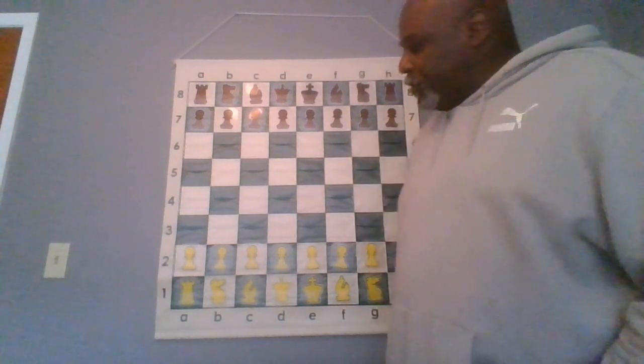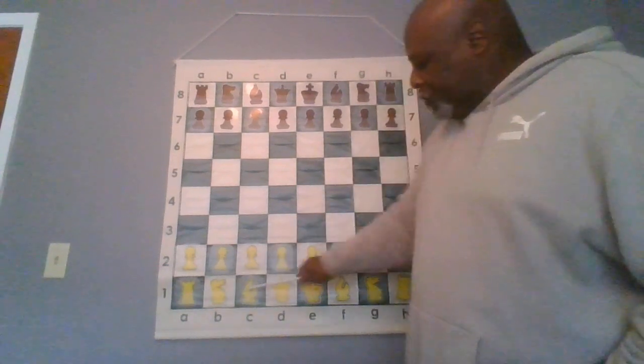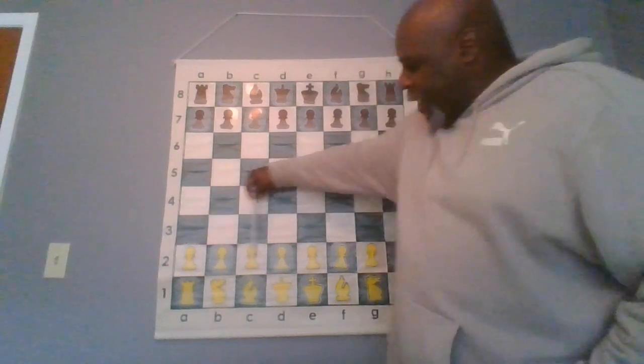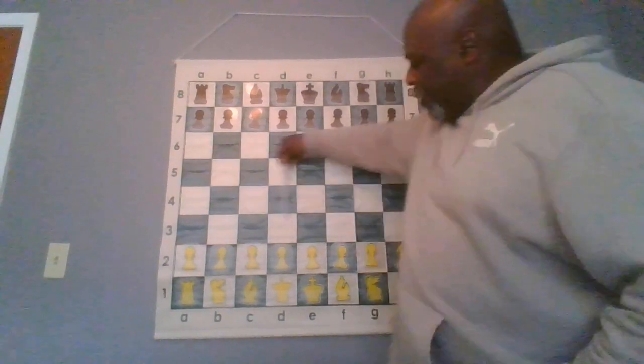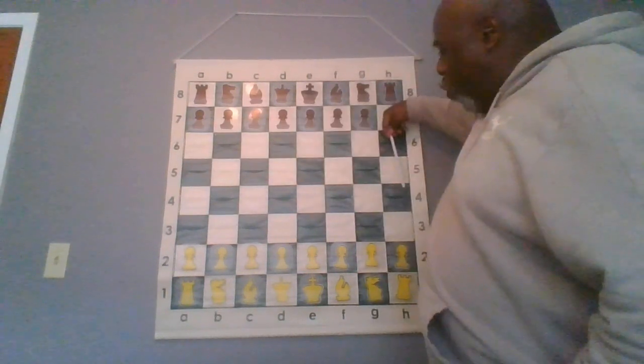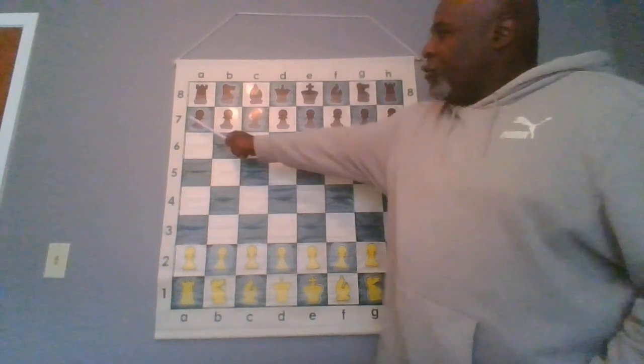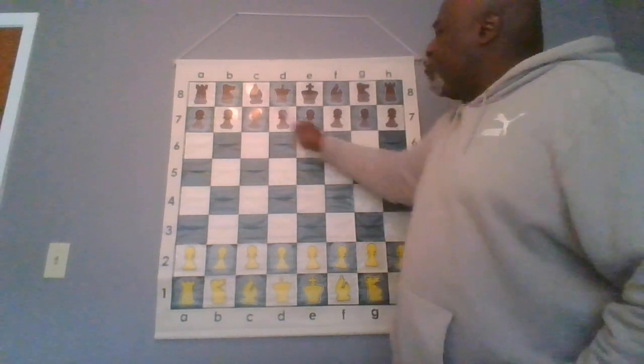And then where you see the numbers that run horizontal, that is called the ranks. That's rank 1. This entire rank here, that's rank 1. Where the pawns are, that's rank 2, rank 3, rank 4, rank 5, rank 6, rank 7, and rank 8. So therefore, when you match the files and the ranks, you know what the name of the square is.